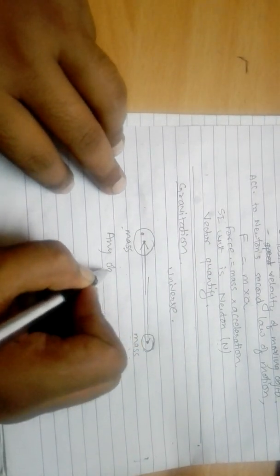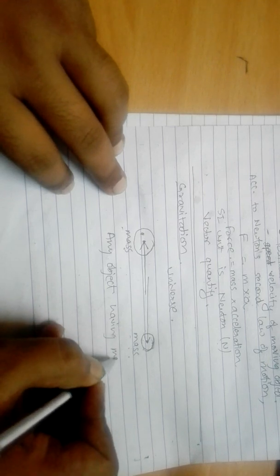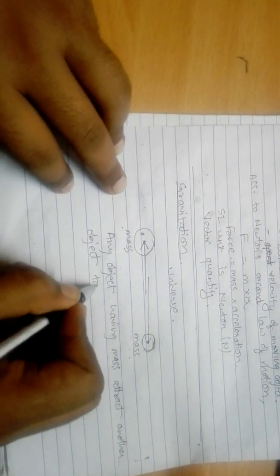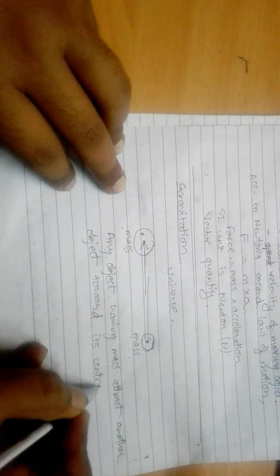The basic rule is that any object having mass attracts another object toward its center. This is the basic rule of the universe. In the universe, any object that has mass tends to attract another object toward its center.